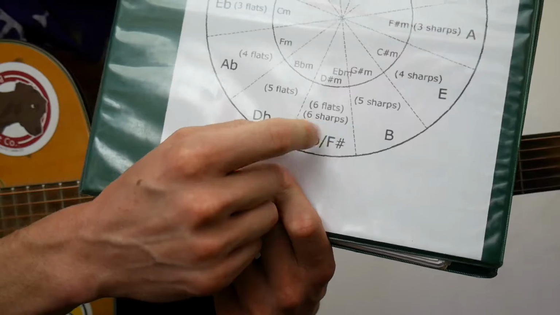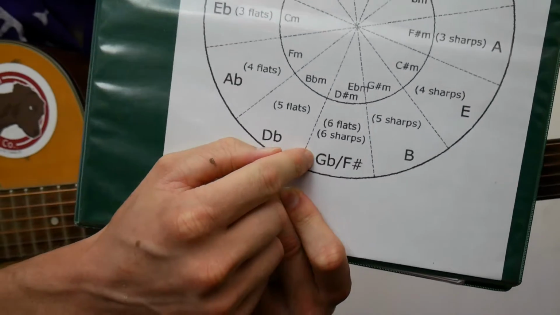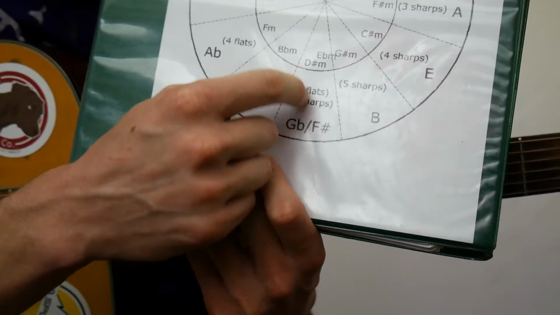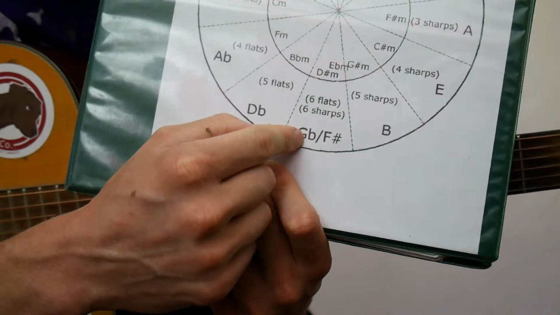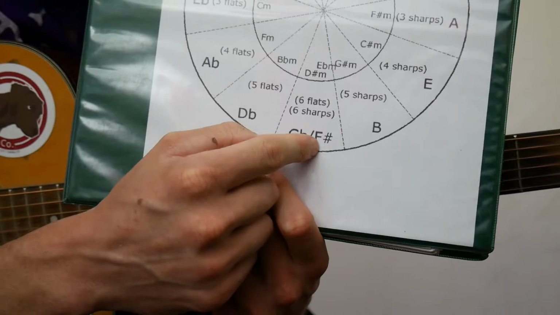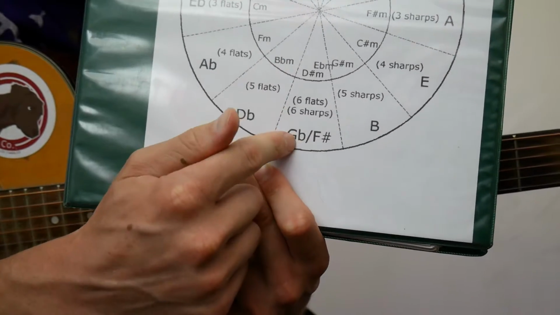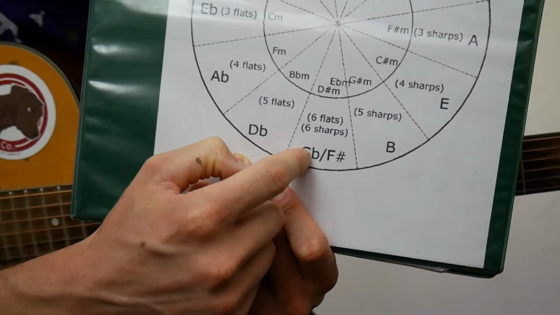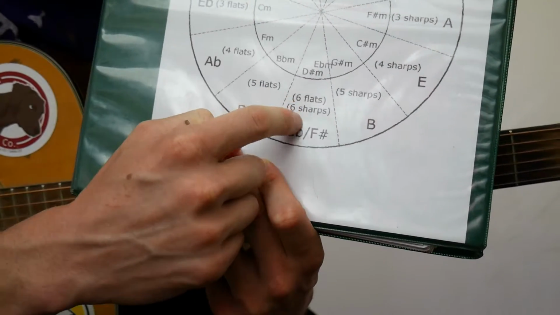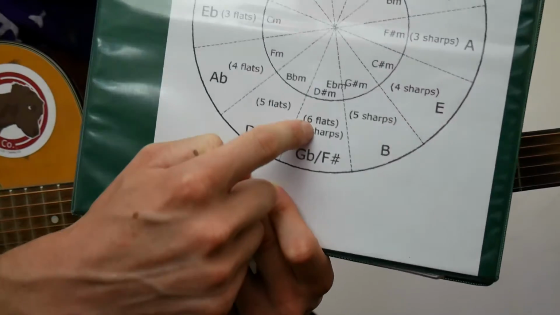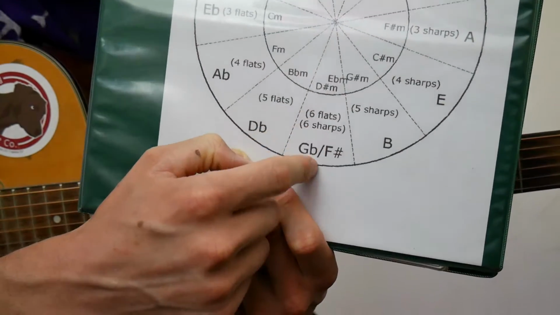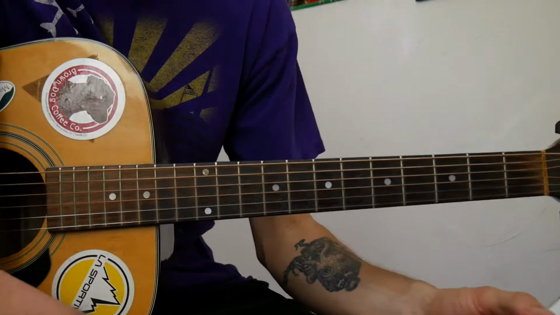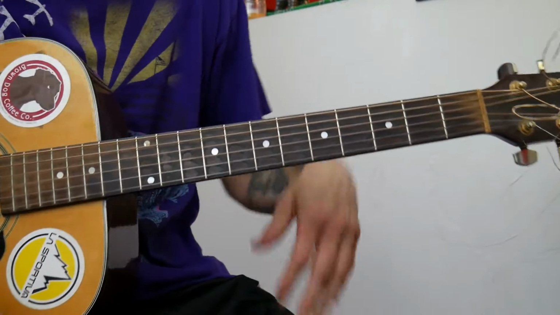And this is the last part right here. Okay, so we got G flat. So you can look at this last key in either G flat or F sharp. For the sake of the video, because we've been thinking in flats this whole time, we're going to look at it as flats. Okay. So it's the last one. There's 6 sharps, or 6 flats. Sorry, there's 6 flats or 6 sharps. But yeah, so 6 flats. That means there's only one note in the entire scale that is not a flat.